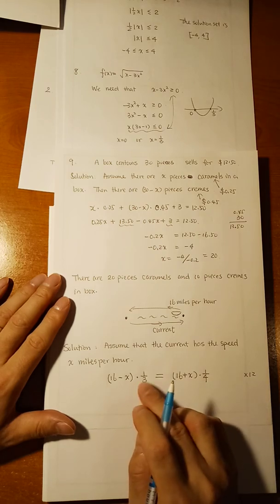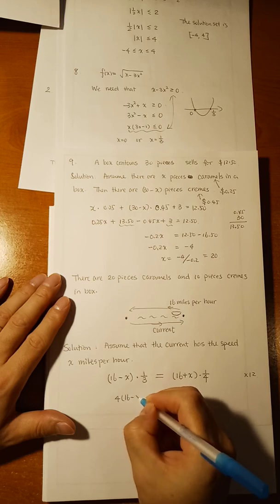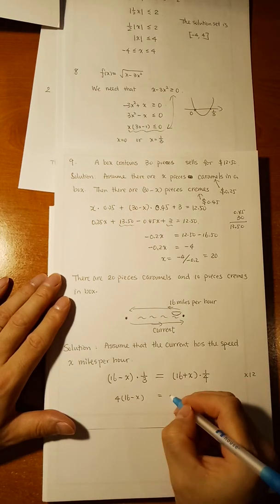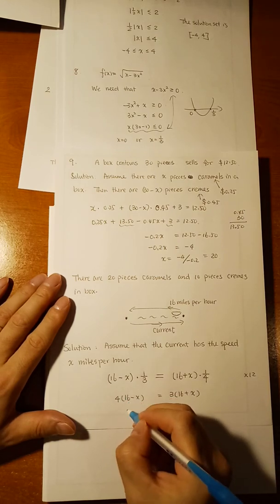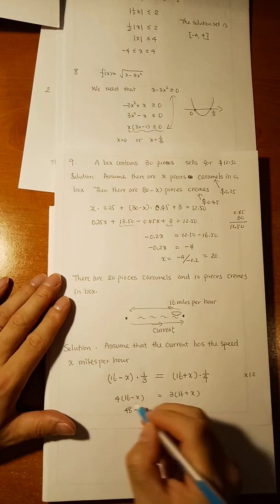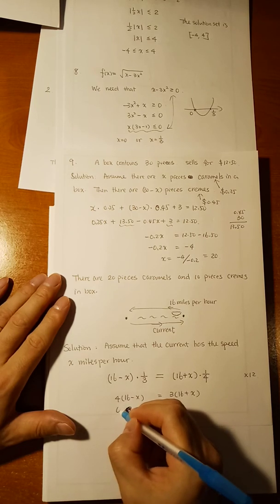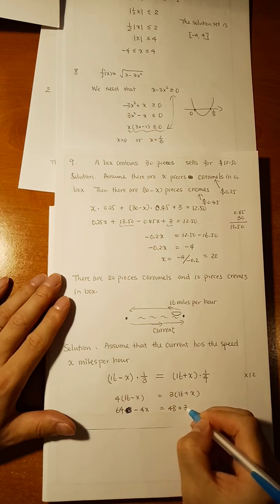So this part times 12, you get 4 times 16 minus x. The right side times 12, you get 3 times 16 plus x. So 4 times 16 is 64, my bad, 64 minus 4x. 3 times 16 is 48 plus 3x.